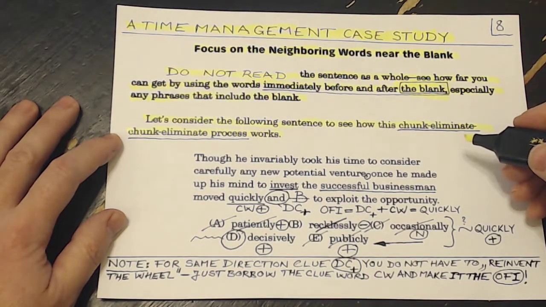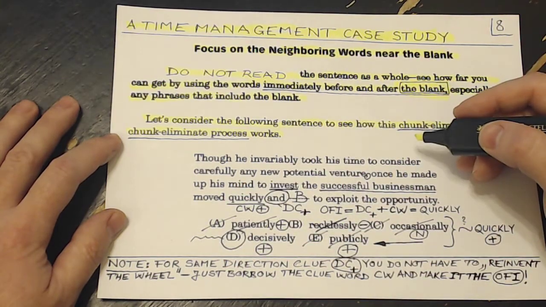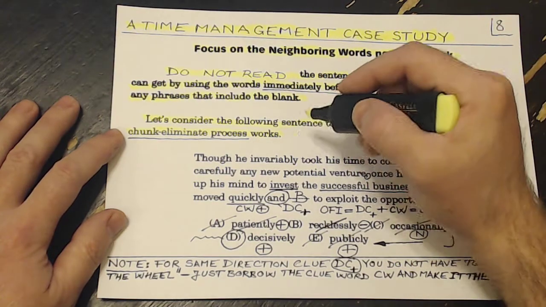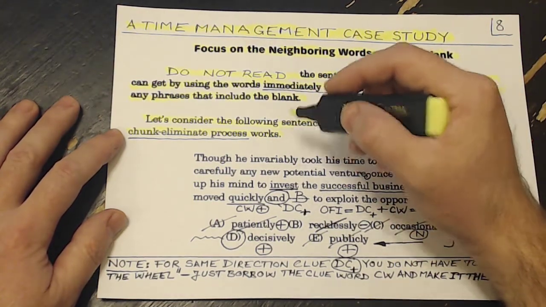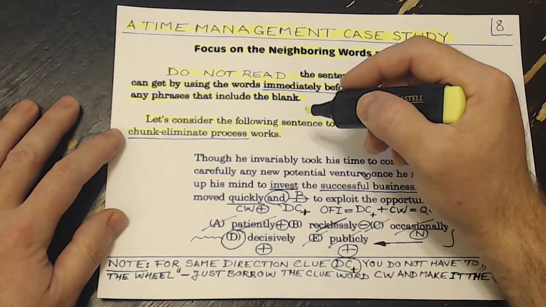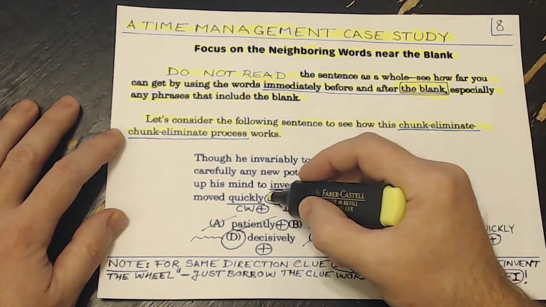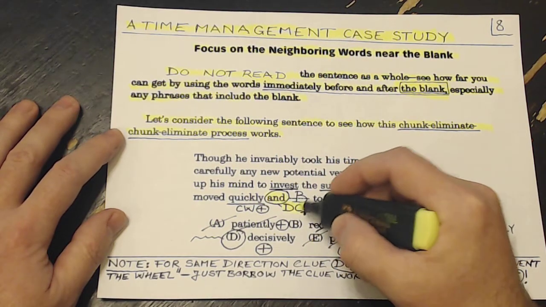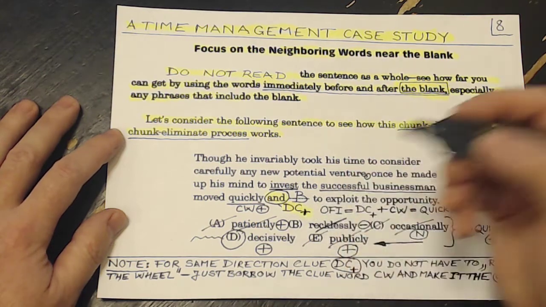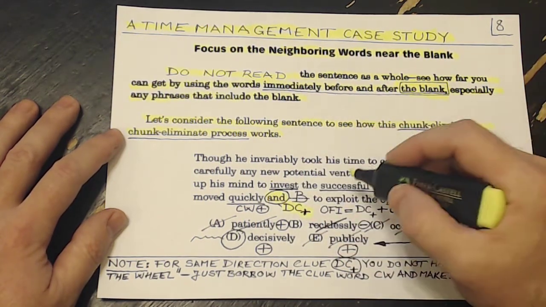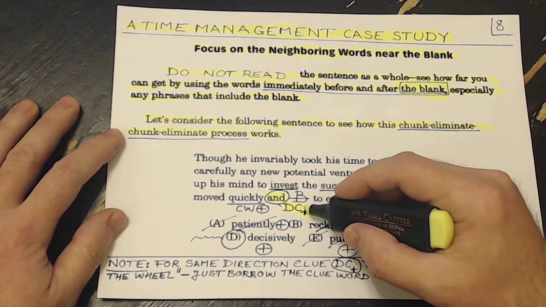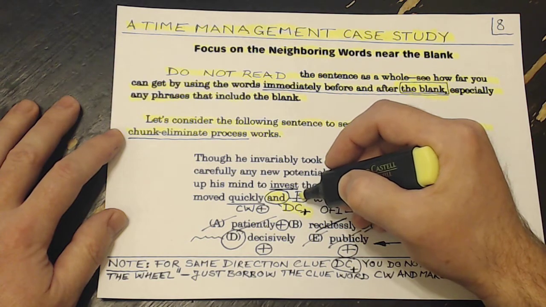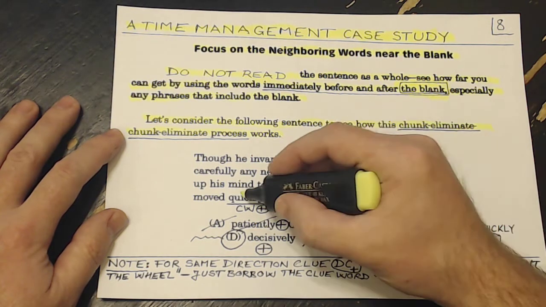Okay? Again, we want to ignore the answer choices to remain unbiased, and we want to read as little as possible, making sure that we scan for direction clues first and then clue words afterwards. Sure enough, with scanning, I realize that there is a direction clue, which is at this time a same direction clue, not a cause and effect one. And a same direction clue means that the blank continues to be the same as the prior word.